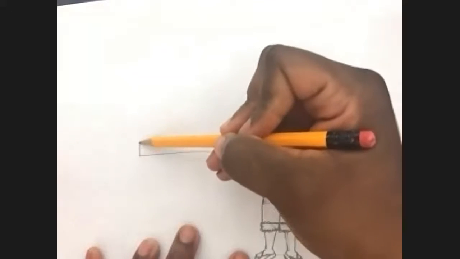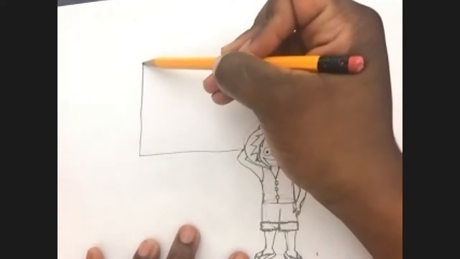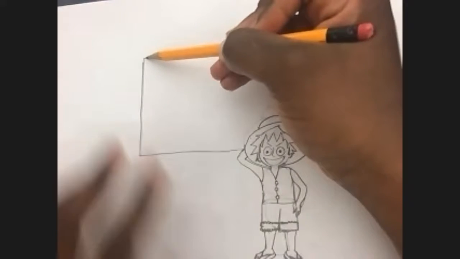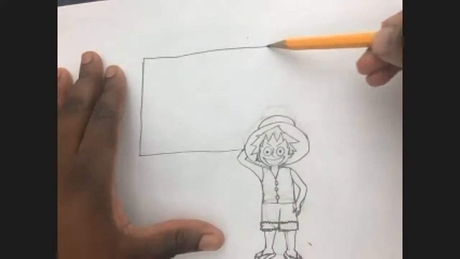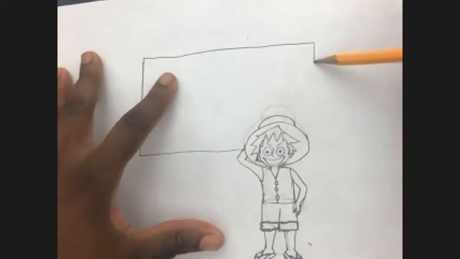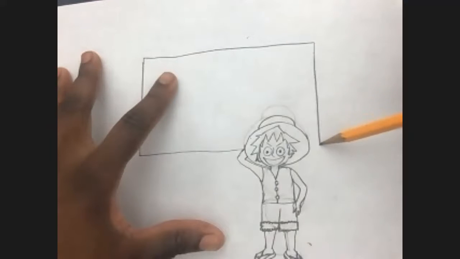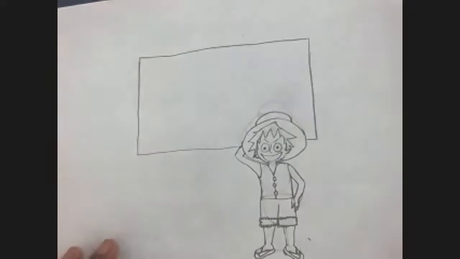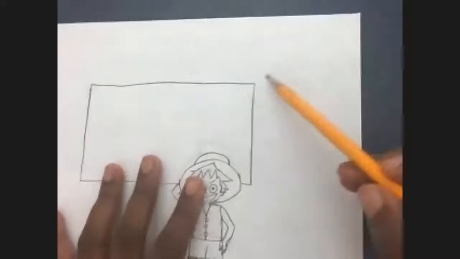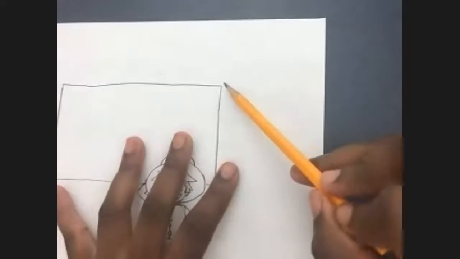And then we're gonna go up to create our rectangle and then across on the other side of his head and then down and then across again to match that rectangle. And so from either side, either corner of the rectangle, we're going to draw a line to the edge of the paper, to the corner of the paper. So it's going to be a diagonal line.